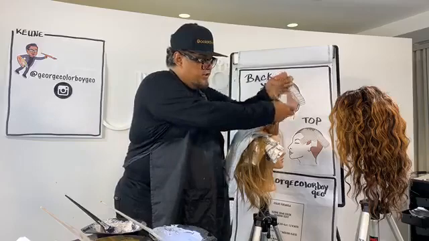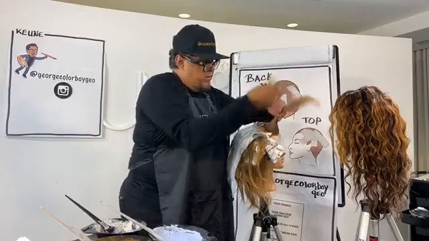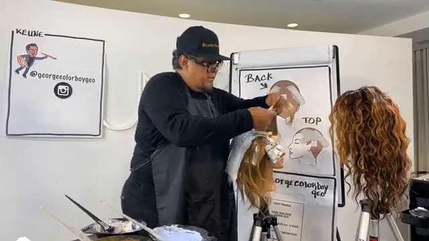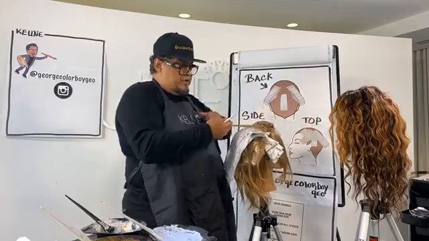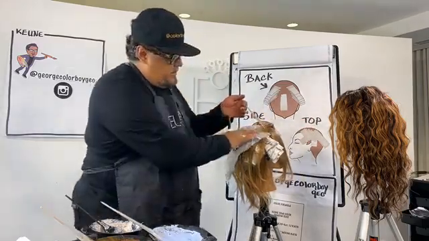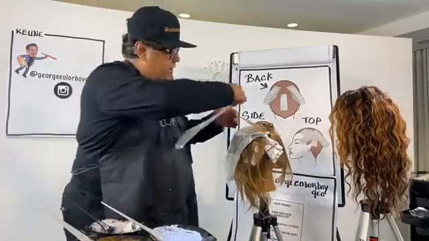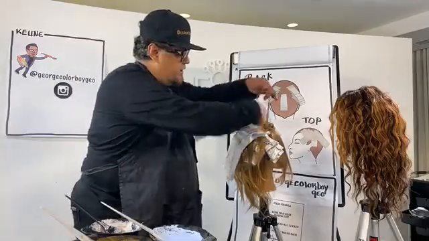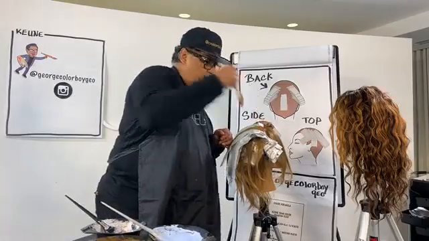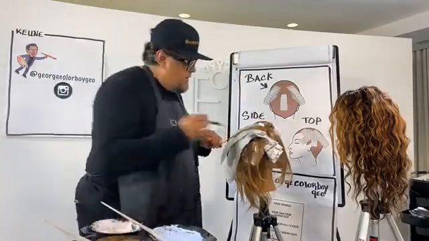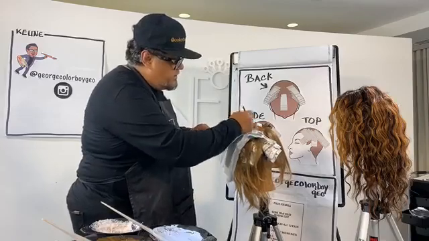Now you're going to see the shift in this section is more of a diagonal back. So now you're going to see this come over to the opposite side. Now this one right here, I'm just going to use the 1517 and we're going to work that through.